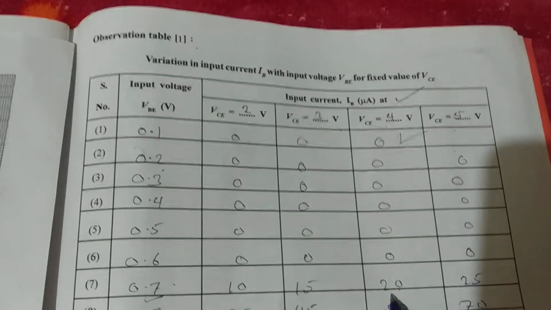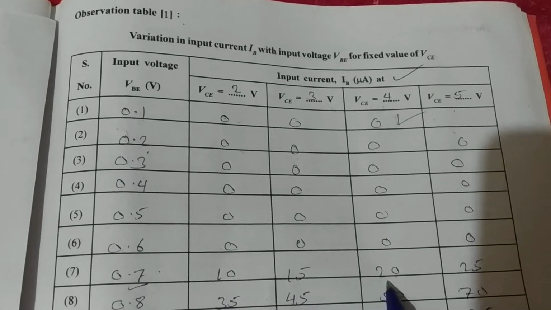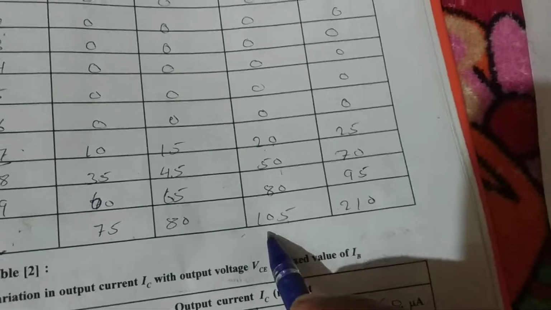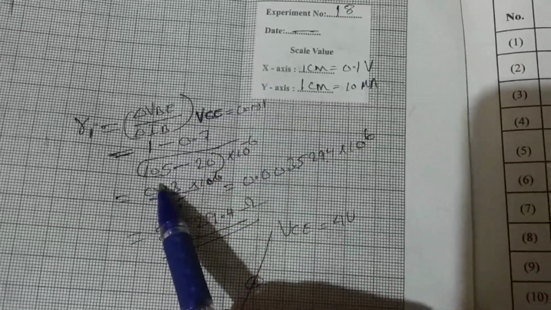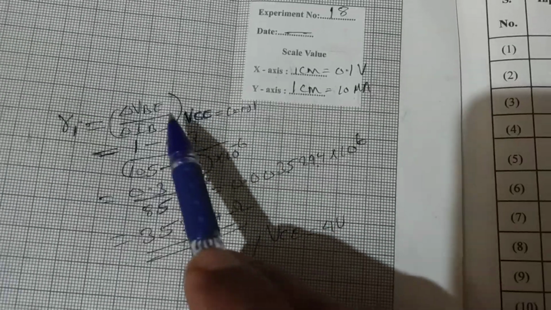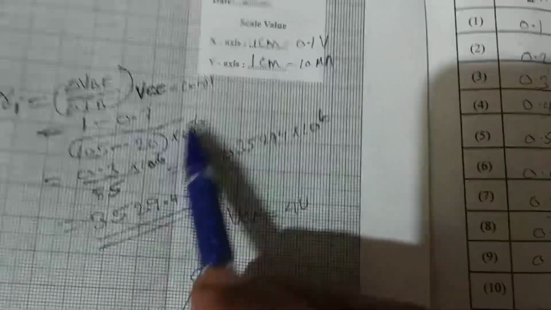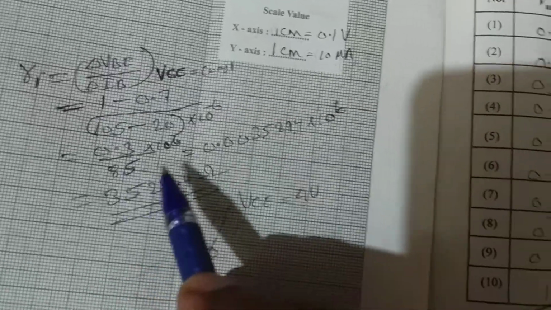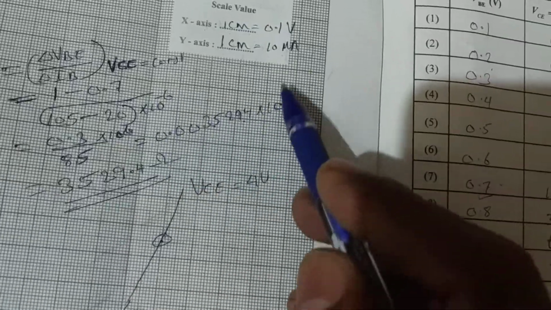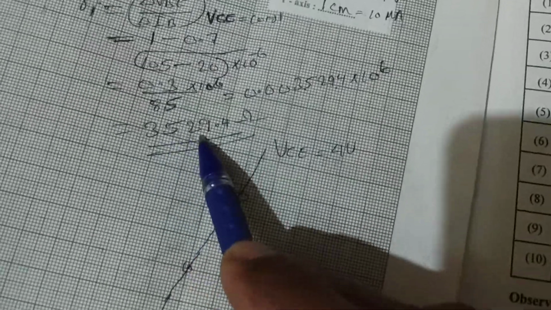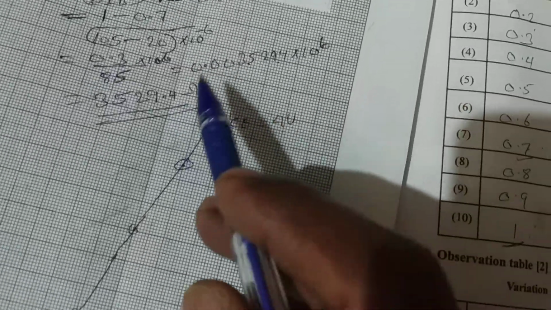That difference between 105 and 20 will be delta IB. So here I have done that: delta VBE is 1 minus 0.7 divided by 105 minus 20. And here you remember IB is in microampere, that is why I have multiplied by 10 raised to minus 6. So finally the answer will be 0.3 divided by 85, and 10 raised to minus 6 comes to the numerator as plus 6. Then when you multiply with 10 raised to 6, you will get the answer 3529.4. This is the input resistance.